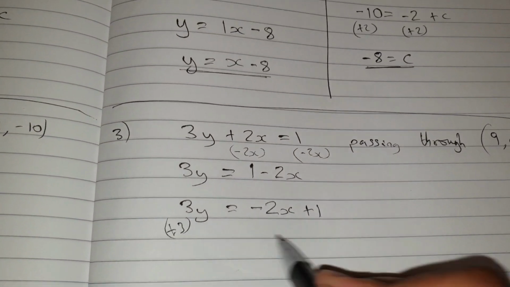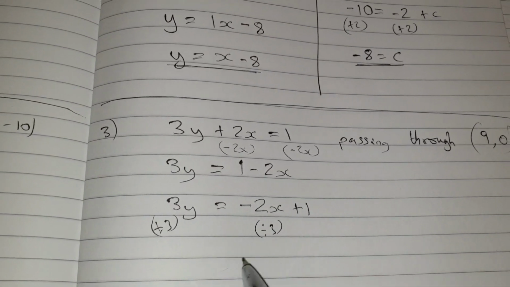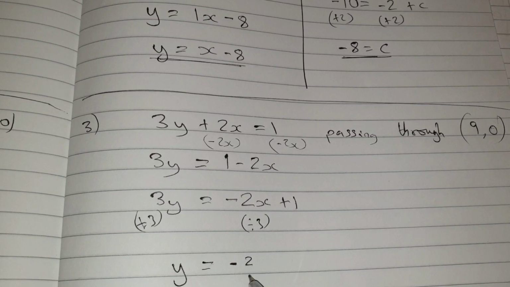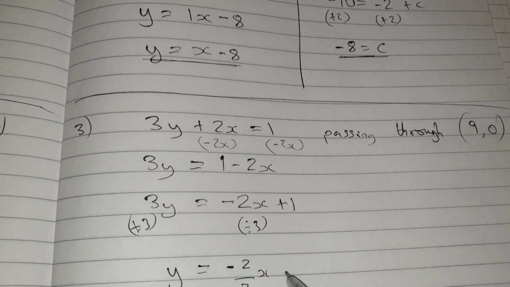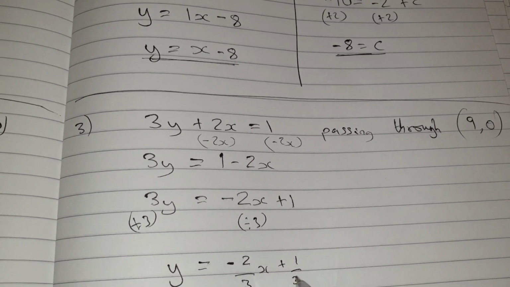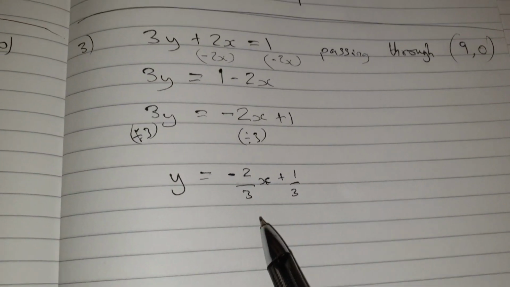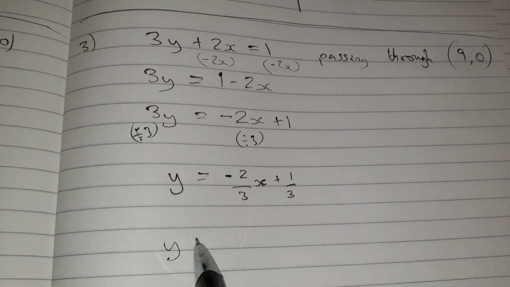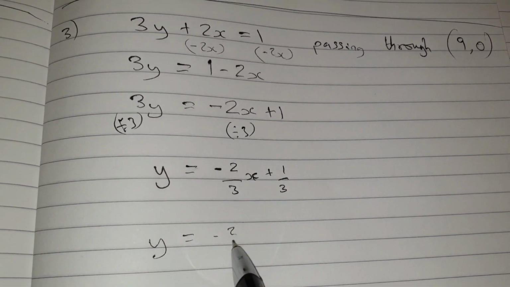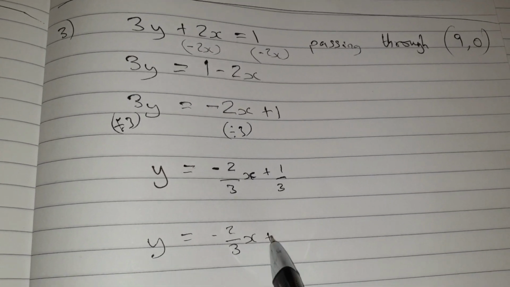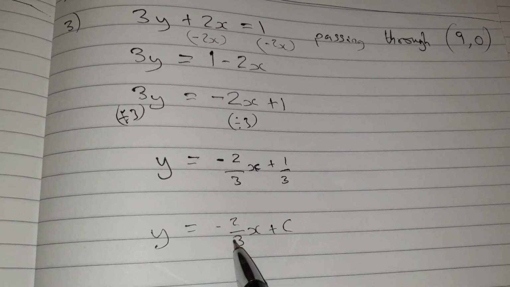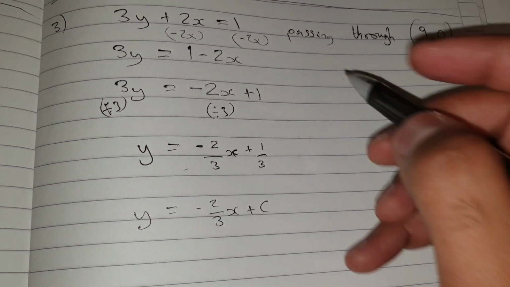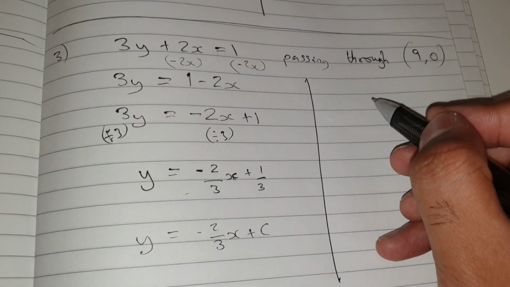So divide both sides by 3 and we get y equals minus 2 over 3x plus 1/3. All we need is the gradient of the original line, so we are going to have y equals minus 2/3 x plus c. Okay, so this is the parallel line and it's going to be parallel to this, passing through this point. So let's substitute our x and y values in.